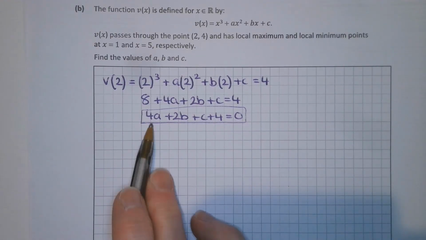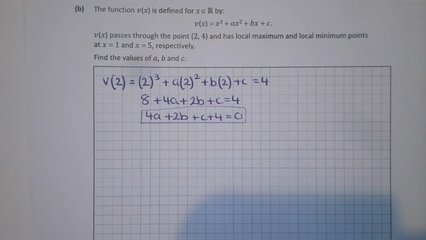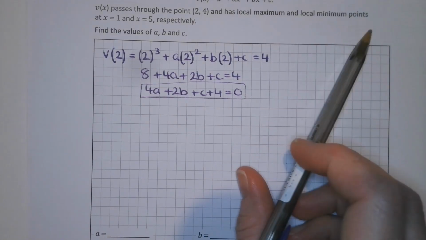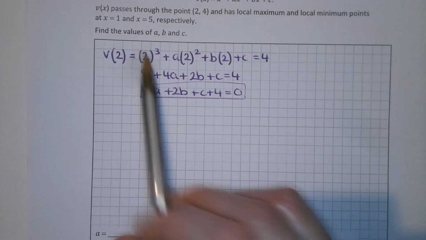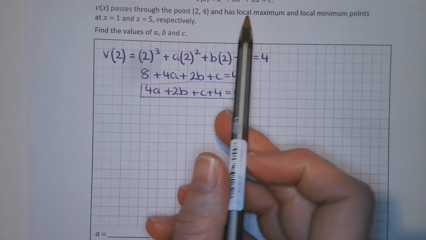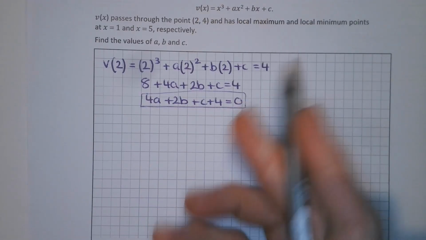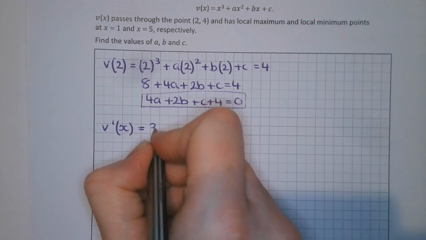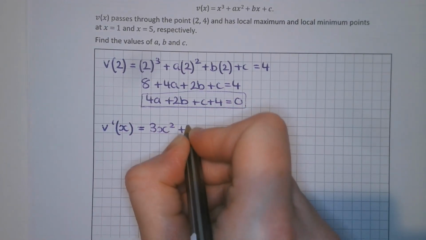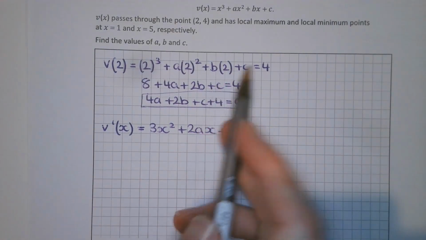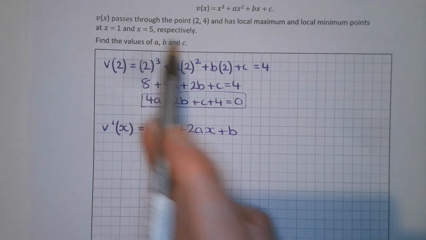What I would figure here is that we're going to have 3 different equations in terms of a, b, and c that are going to help us to solve. So the next piece of information that I'm told is that it has local maximum and local minimum points at x equals 1 and x equals 5. Now, the first thing we need to do here is figure out what is our differential. So v dash of x in this case will be equal to 3x squared plus 2ax plus b. We need that first then before we put in our values of x is 1 and x is 5 into that.